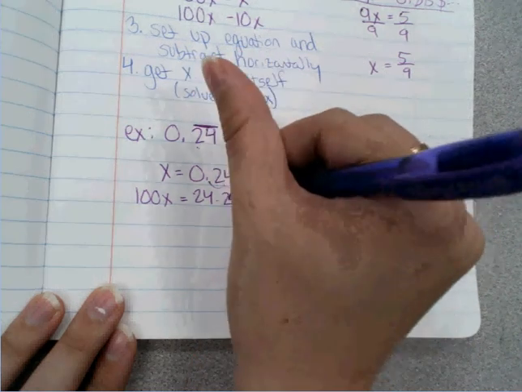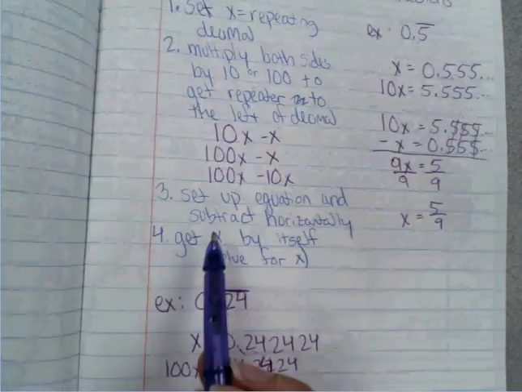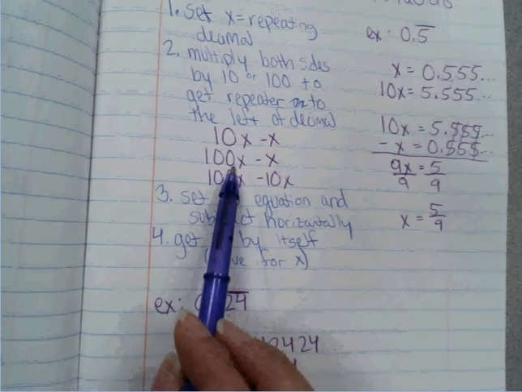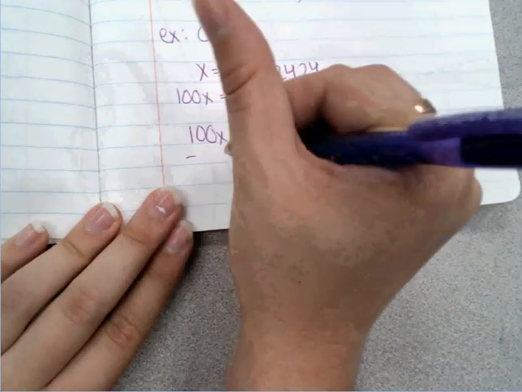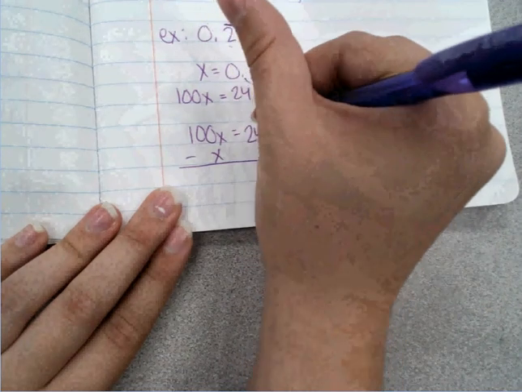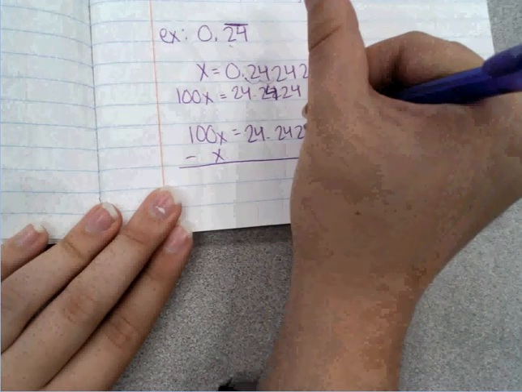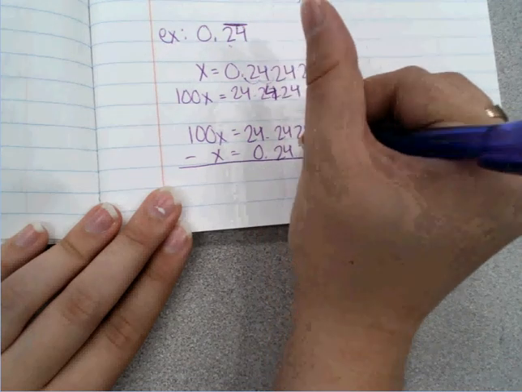So we'll get 100x equals, move the decimal twice, 24.2424, and so on. So now when we set up our equation, we're going to want to use, this one will be okay, the second one. So 100x minus x, we know 100x equals 24.2424. We know x equals 0.2424, and so on.